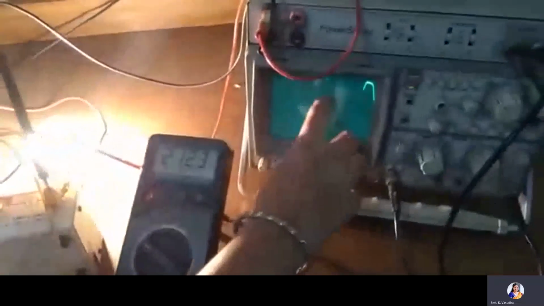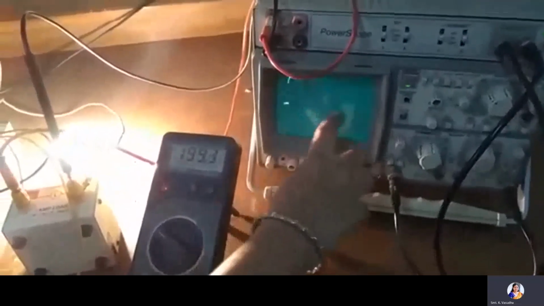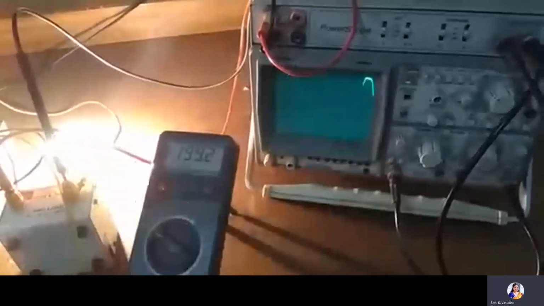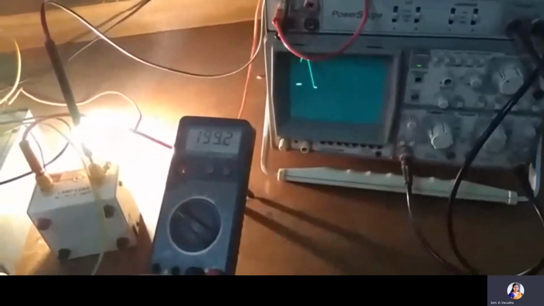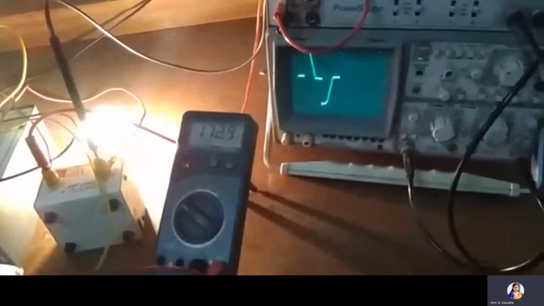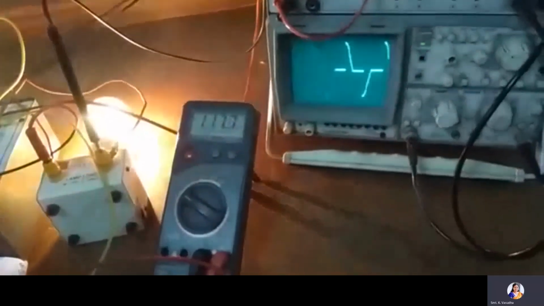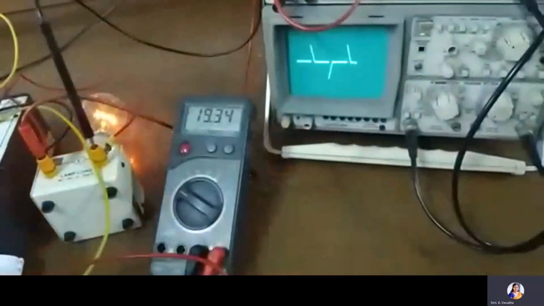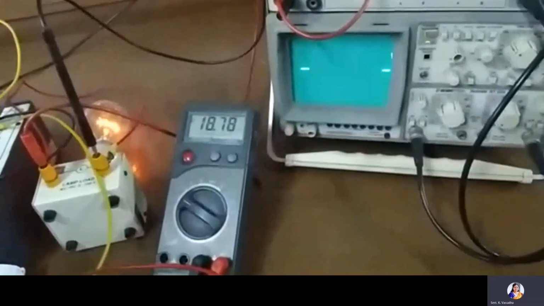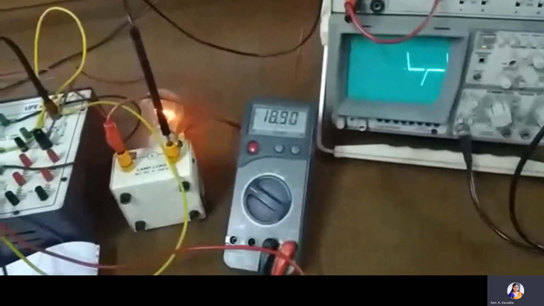Now, as I vary alpha, the conduction period is reducing. Wherever you are seeing the waveform, that portion is the conduction period of the TRIAC. As I increase alpha, the conduction period is reducing, so the output voltage is reducing. I kept alpha at the maximum value possible with this circuit, so the output voltage is nearly equal to 18 volts RMS.